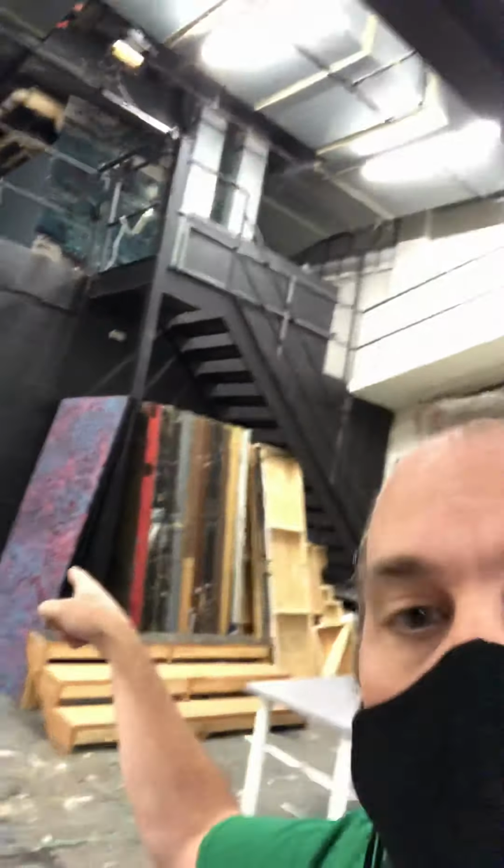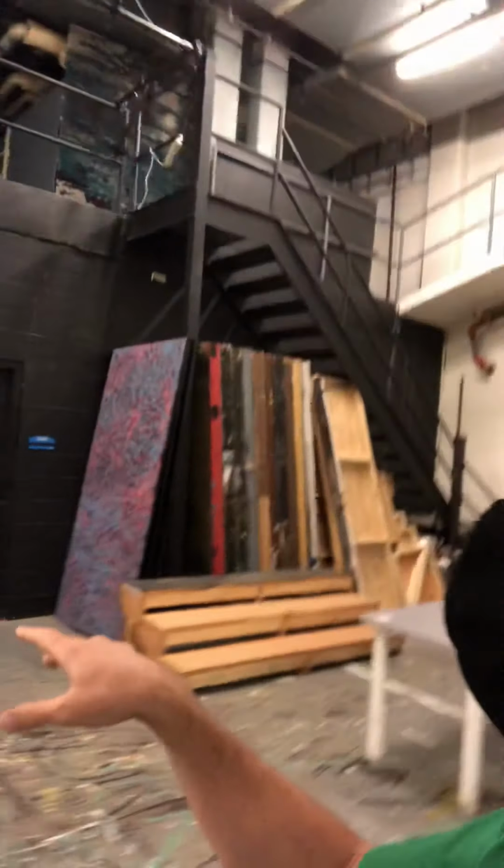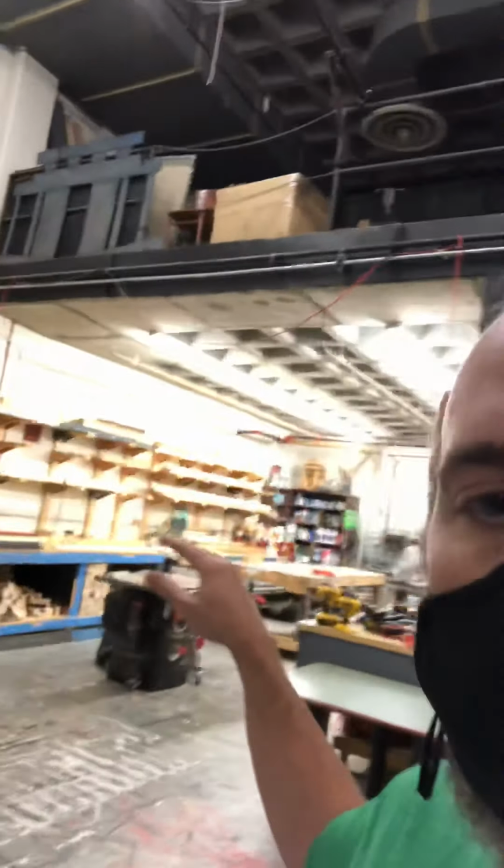Right through this door is one of our costume storage facilities. We've got chop saws, a table saw, lumber storage, paint storage, all sorts of stuff to build, paint, and make scenery and props.